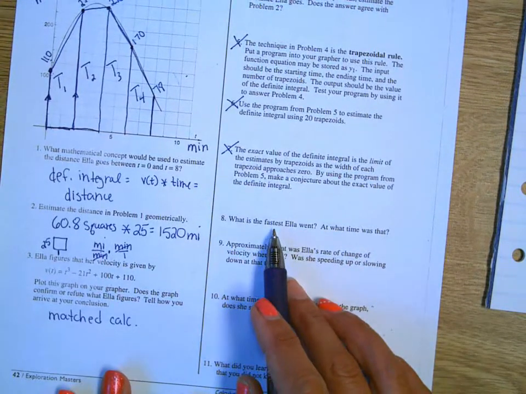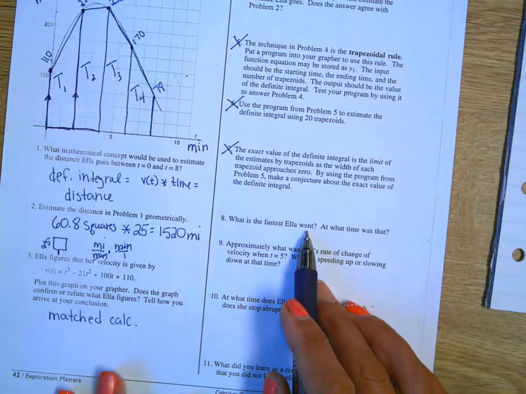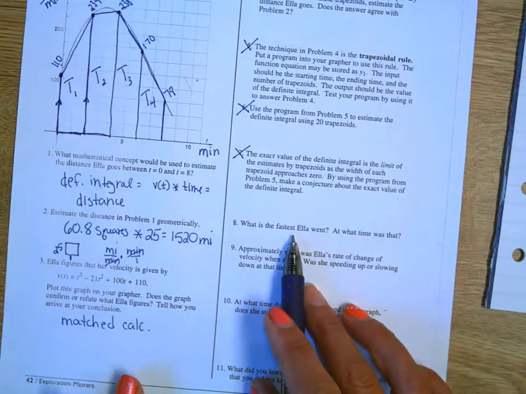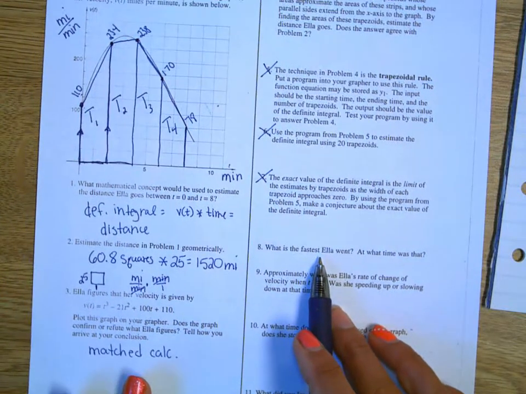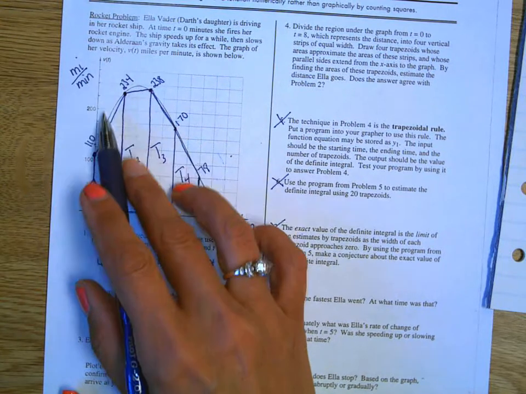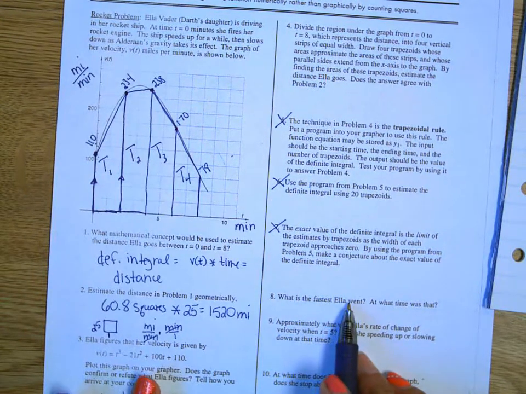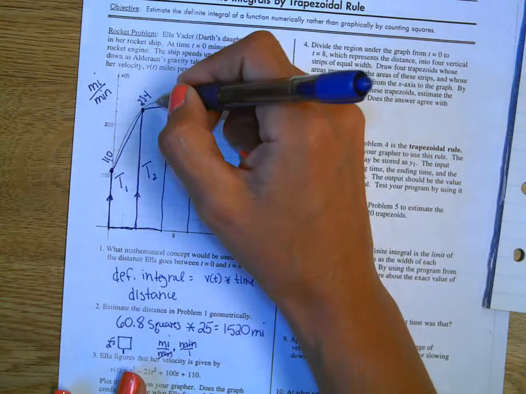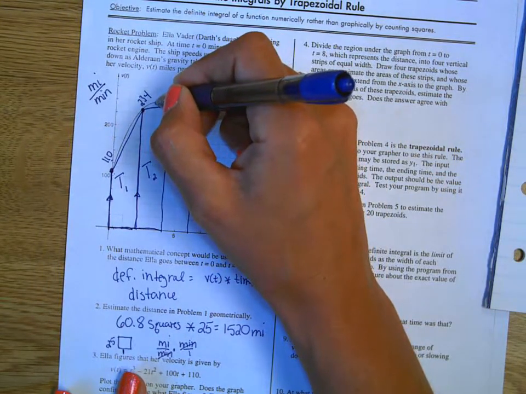Okay. It says what was the fastest Ella went? Okay, don't get confused by this. Think, fastest is a velocity. What do I know about velocity? Oh, all of these values on the graph are velocities. So what was the fastest Ella went, and at what time was that? I want to know this maximum value up here.